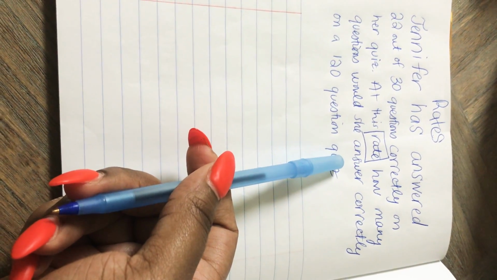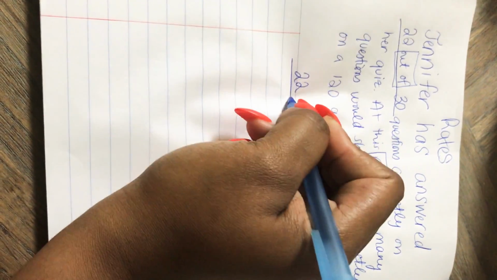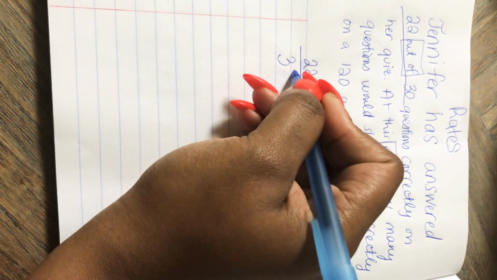So the first thing that I would do is to go back in the question and take out the first value that we see. We see a keyword of "out of." This tells us that we're going to create our very own fraction. So we have 22 out of 30.